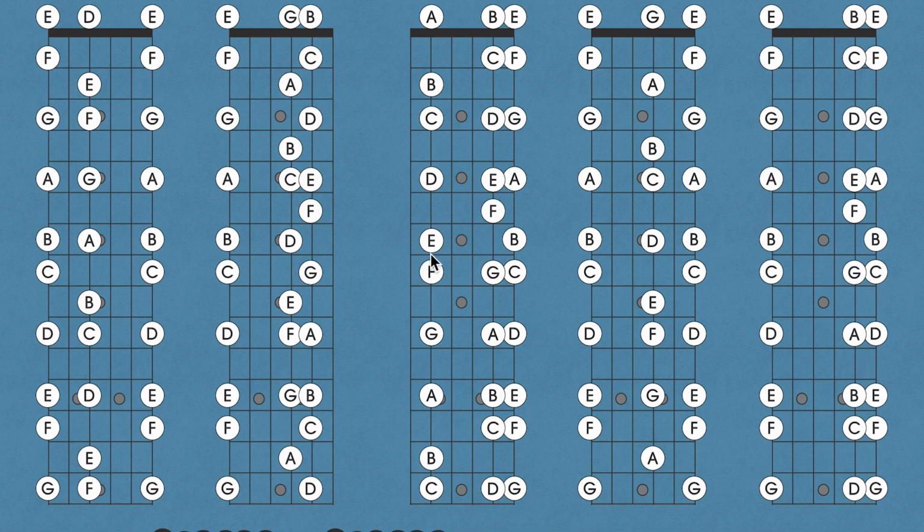And as we can see, most of the time the major ninth is there, except for the B to the C or the E to the F. Those are the minor ninths. So we have root, ninth, fifth, root, minor ninth, diminished fifth, root, ninth, fifth, root, ninth, fifth.